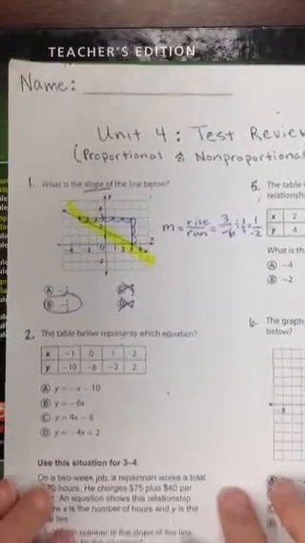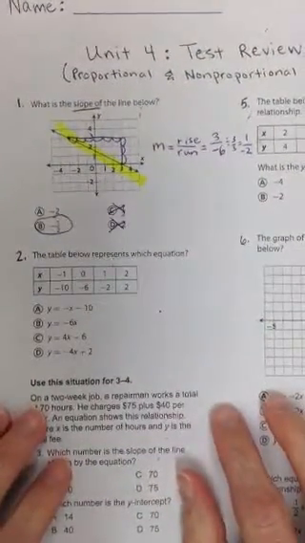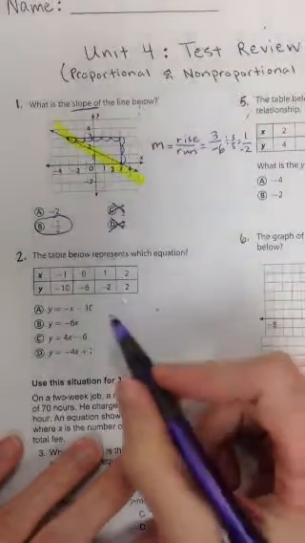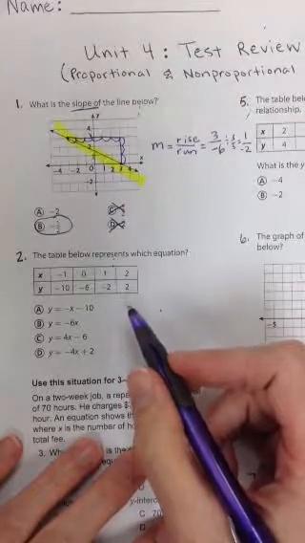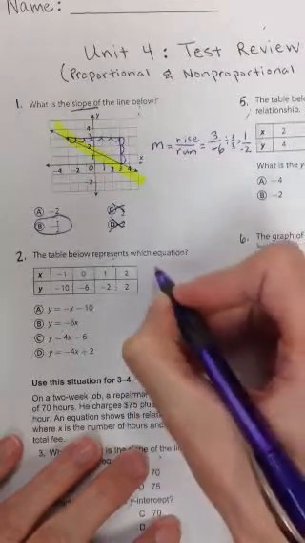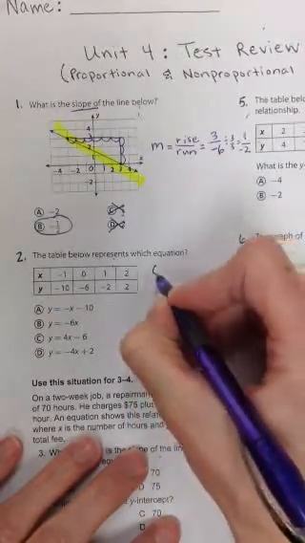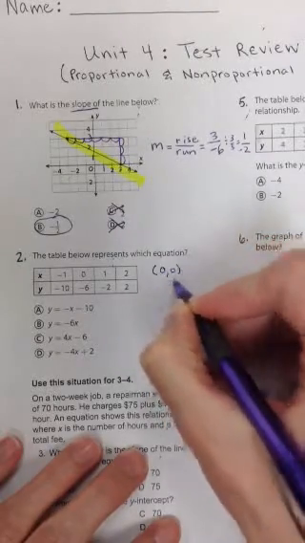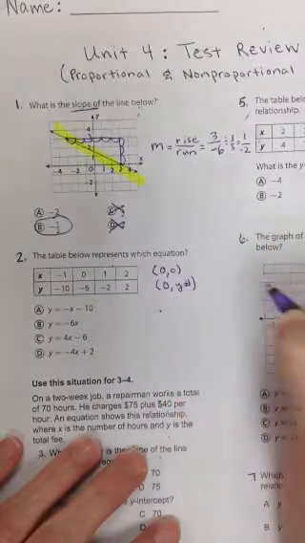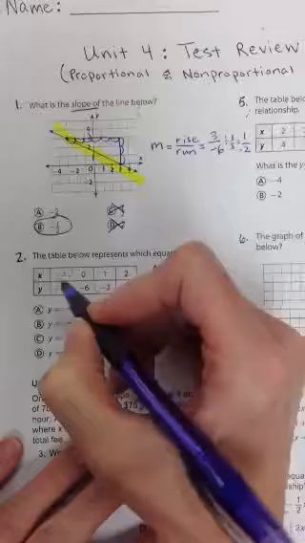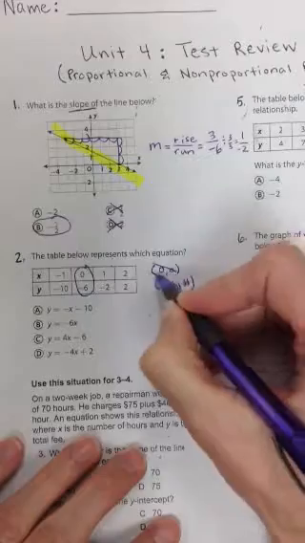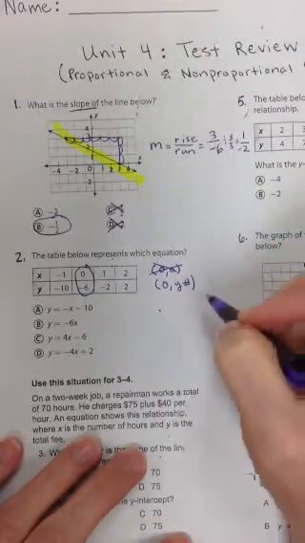All right, number 2. Number 2 says, the table below represents which equation? So now I have a table of data. What I want to first figure out is if this is proportional or non-proportional. There are 2 different ways I can tell that. One thing I can look for is the ordered pair 0, 0, or an ordered pair that says 0 and some y number. That will tell me proportional or not. Looking here, I see that I have 0, -6. That tells me it's not going through the origin, so it must be non-proportional.